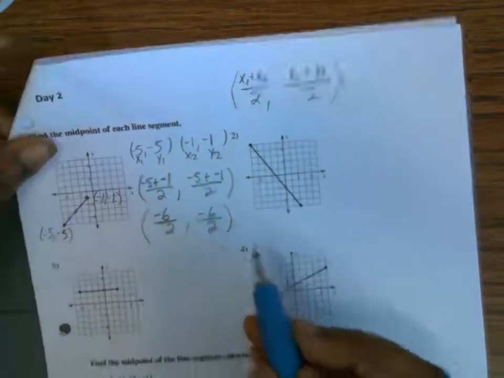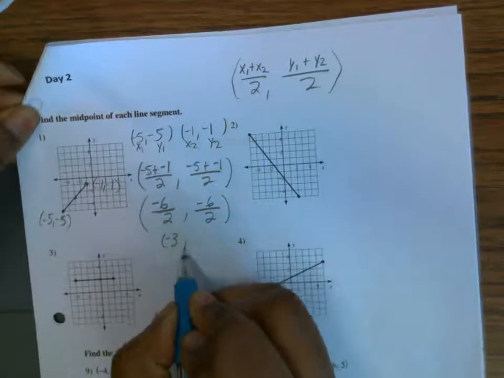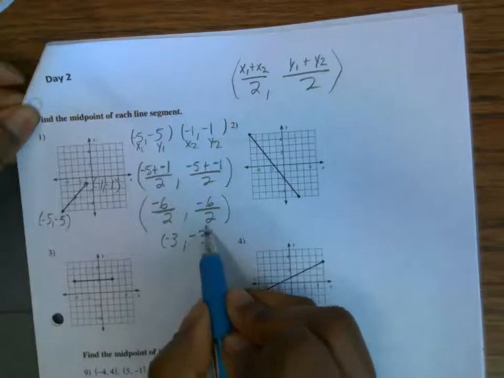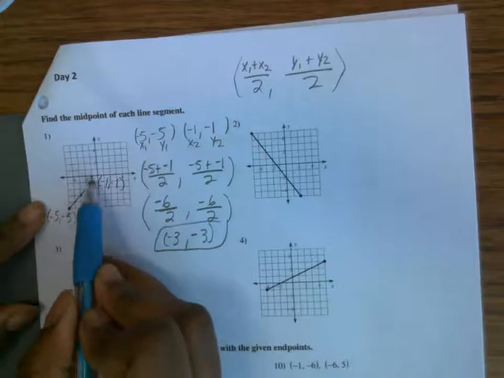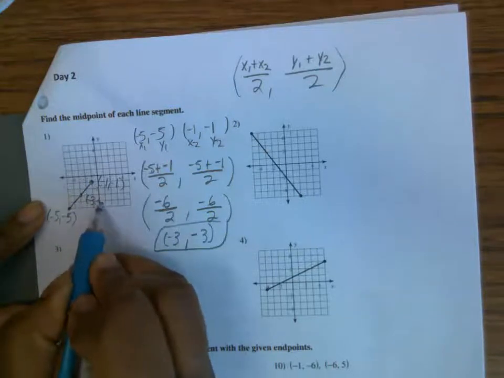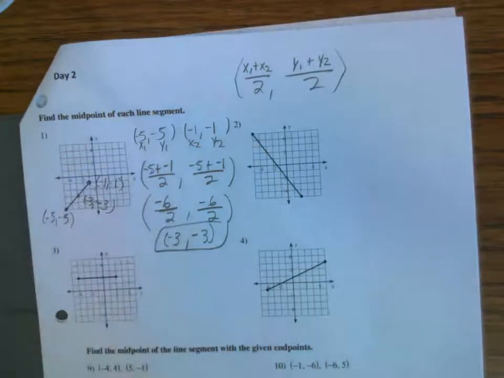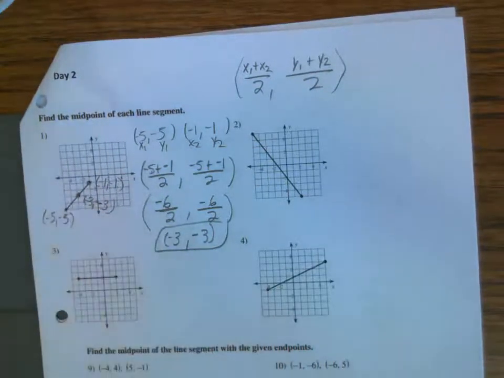When I divide here, Aaron, negative 6 divided by a positive 2 is going to give me a negative 3. This is also going to give me a negative 3. This is my midpoint, and that's what this ordered pair is right here: 1, 2, 3, 1, 2, 3. This is negative 3, comma, negative 3. This is my middle point. Questions about that? Are y'all okay? Okay. Aaron, are you okay, baby? Okay, good deal.